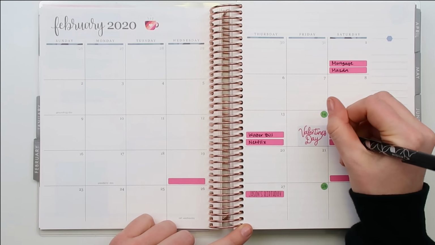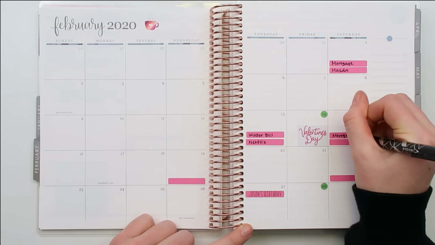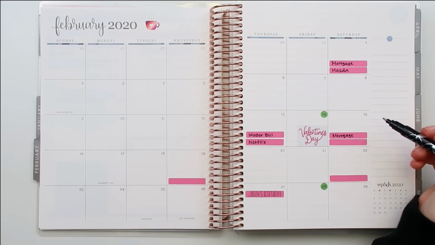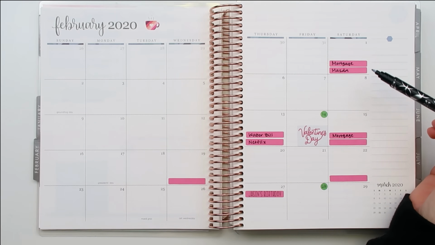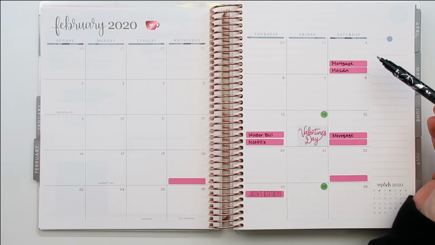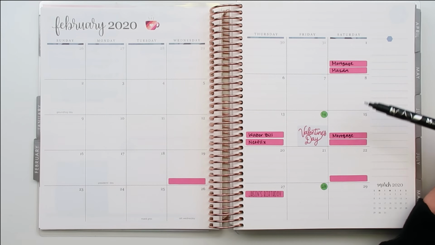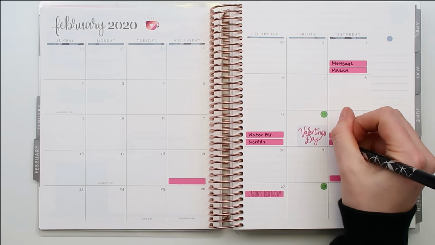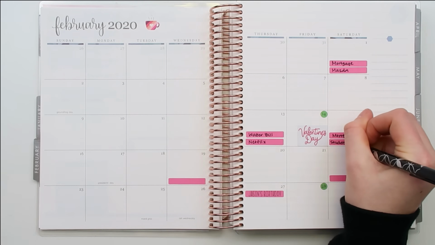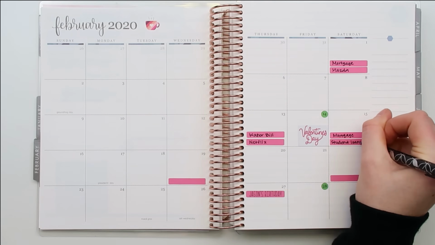On the 15th, I have another mortgage payment, which I don't actually have 2 mortgage payments. My mortgage payment actually comes out on the 1st, but I pay the mortgage out of our joint account, so I split the payment into 2 between my 2 paychecks, because I would put literally an entire check into the joint account if I tried to pay it all out of one check. So I just break it in half. I also pay my student loans this day.